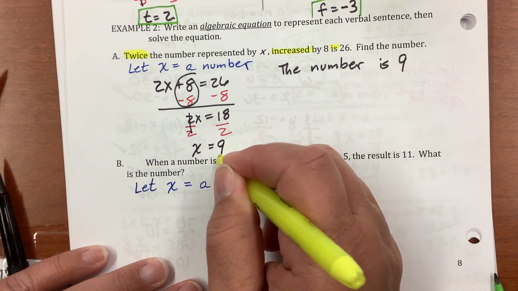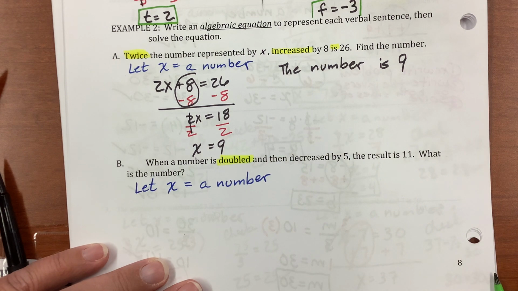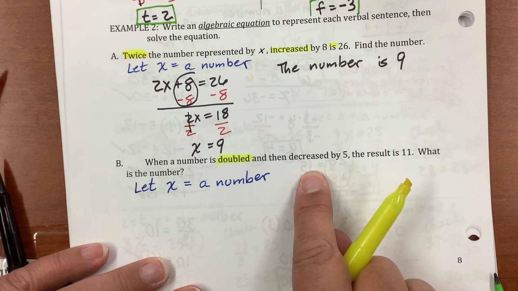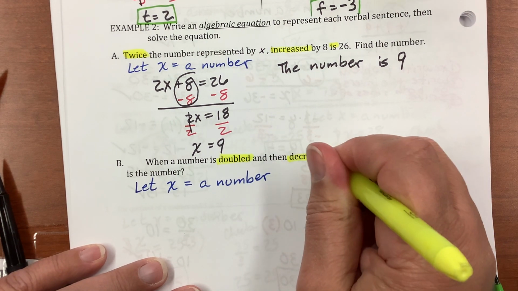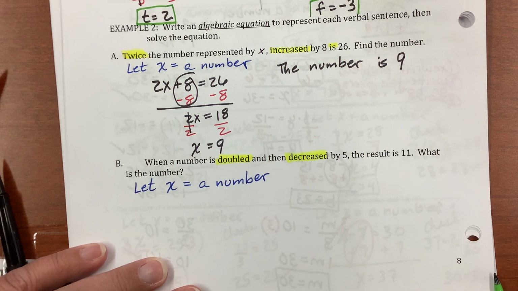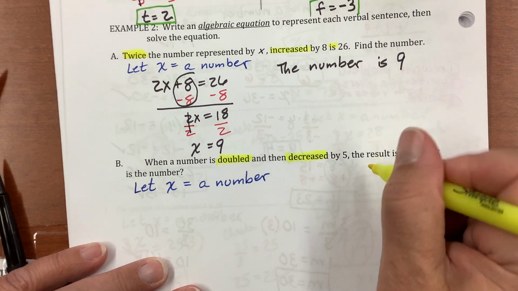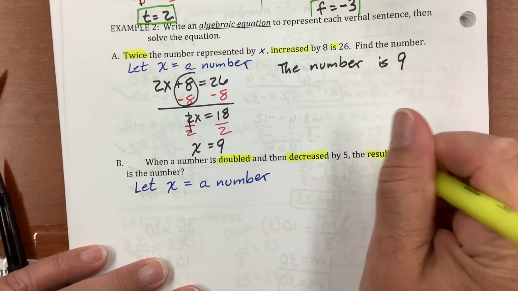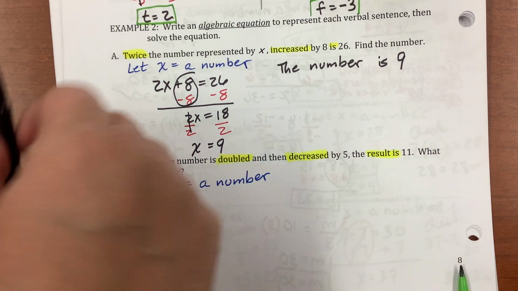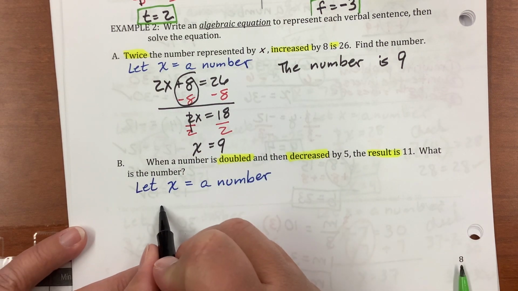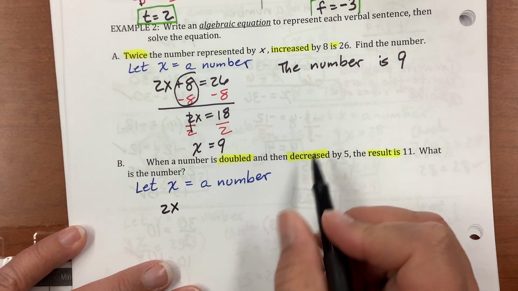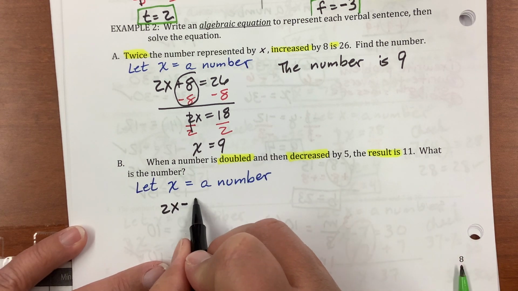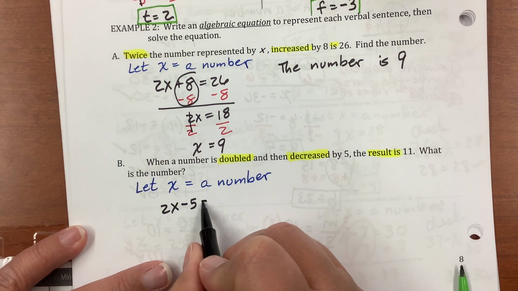Doubled is the same as twice. It means you're multiplying by 2, except then decreased by 5. Subtract 5. The result is 11. So, double a number, 2x, decreased by 5, minus 5 is 11.